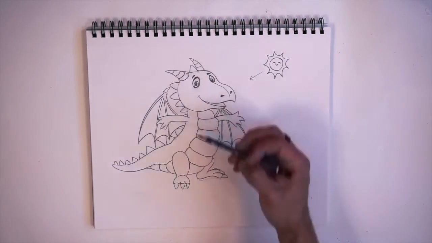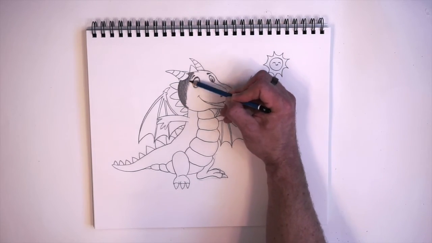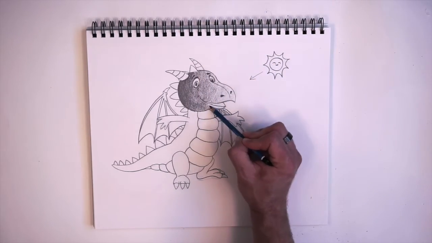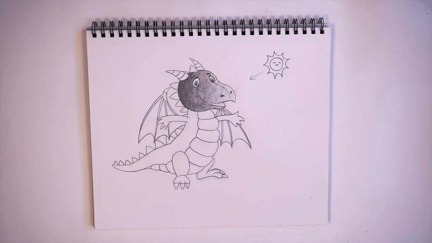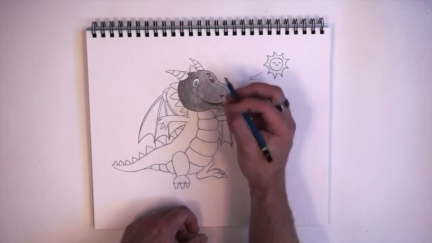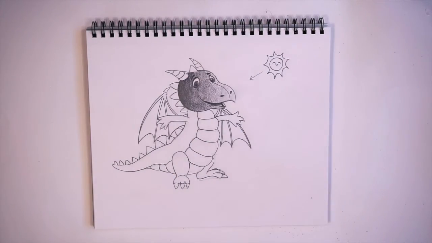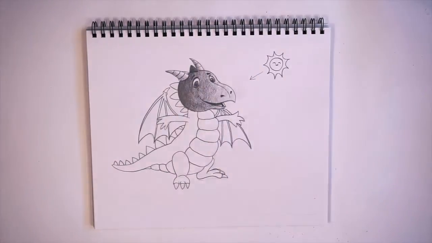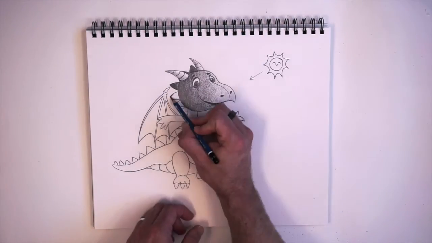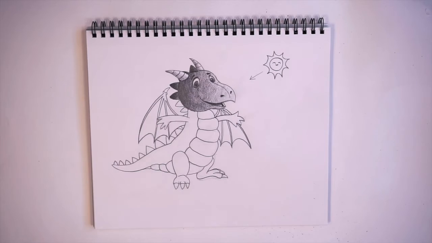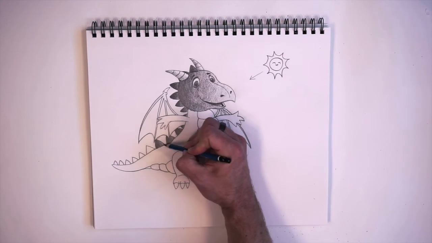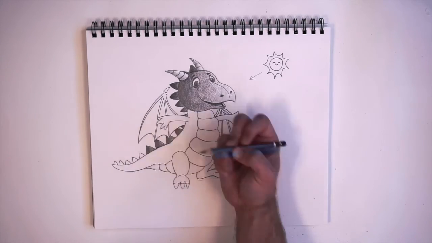And now, it's time to start shading. Just like we did with the ball, I want you to go all the way to the opposite side from where the light source is and start there with your darkest values. Take your time. You might have a whole bunch of different shapes. It's going to take a little bit longer than it did with the ball probably, but it'll be worth it, I promise. Now, some things are not as dark as others.